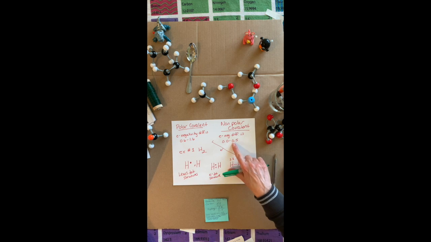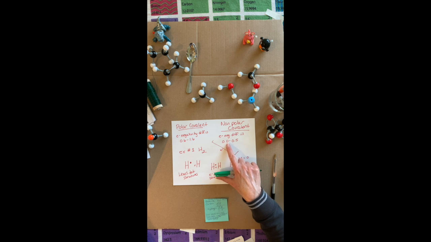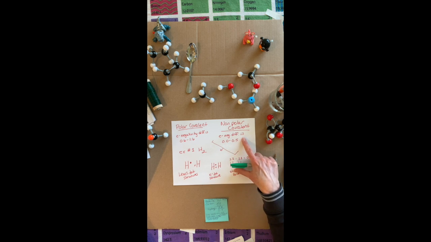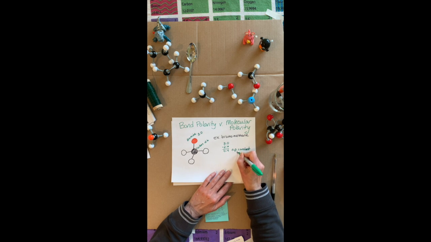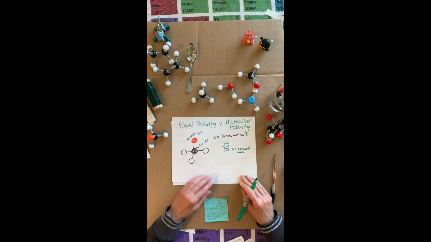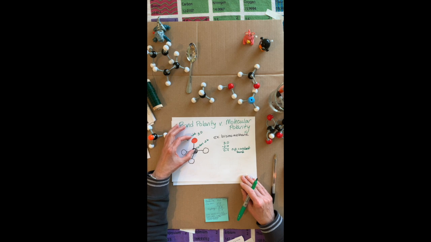Non-polar covalent bonds are going to range from 0 to about 0.5 electronegativity difference. So since this is 0.4, this is non-polar covalent as a bond. All right, and that's between bromine and carbon.